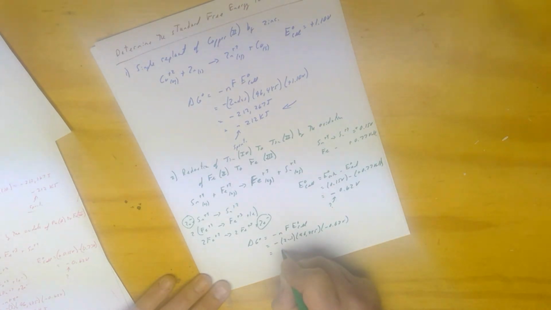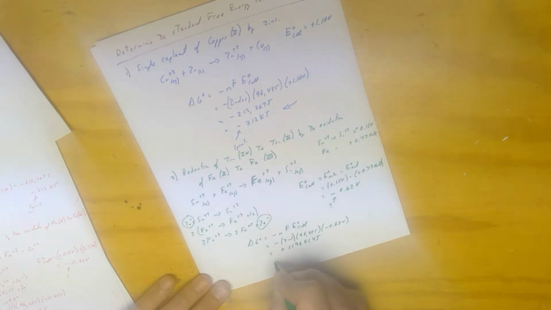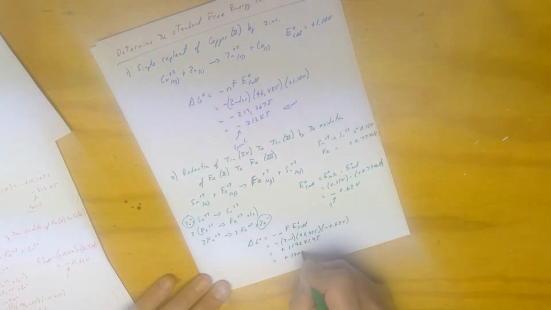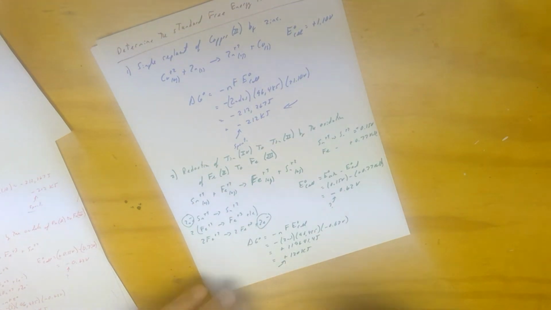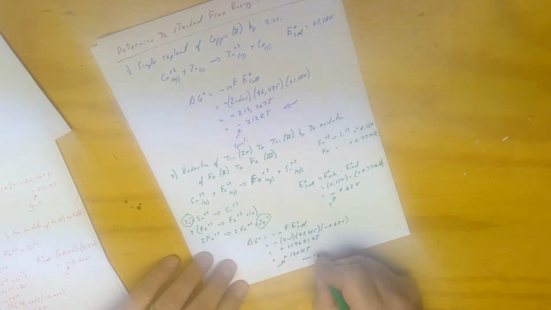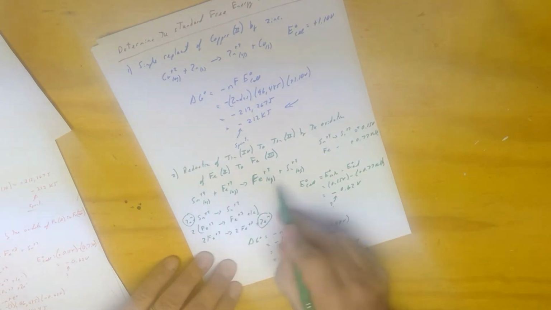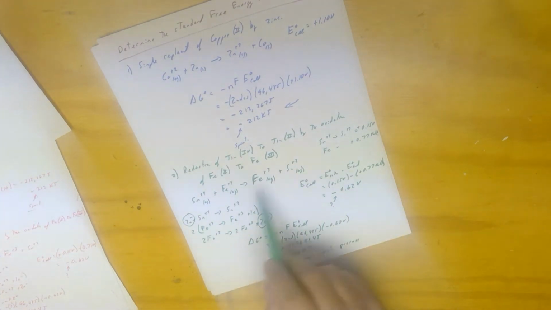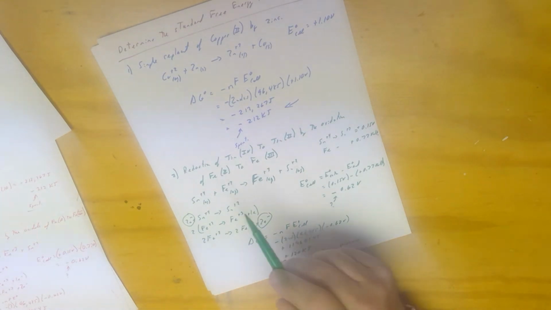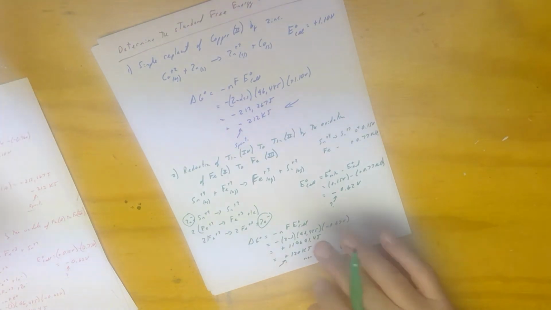That gives us a positive 119,641.4 joules, which is a positive 120 kilojoules, which is telling us that this is a non-spontaneous process. This reaction is not going to happen spontaneously. We would have to have an external power source to force this to happen. All right.